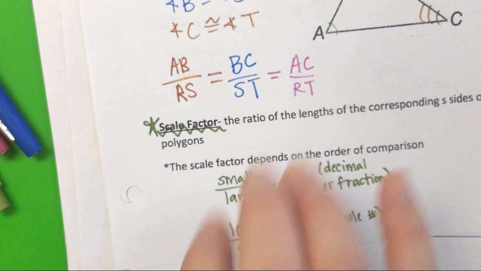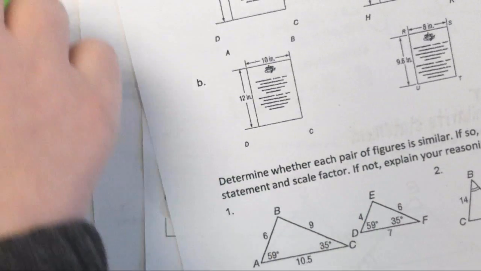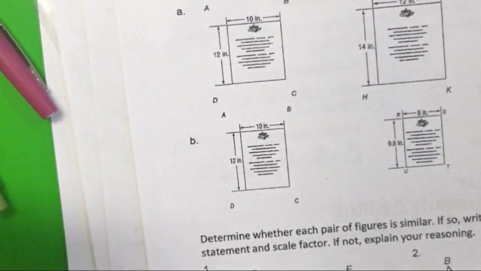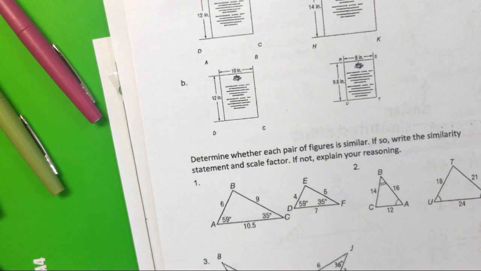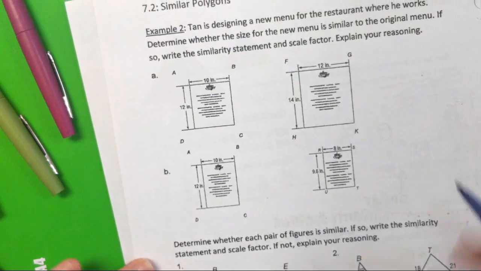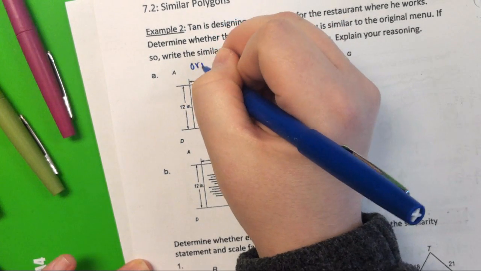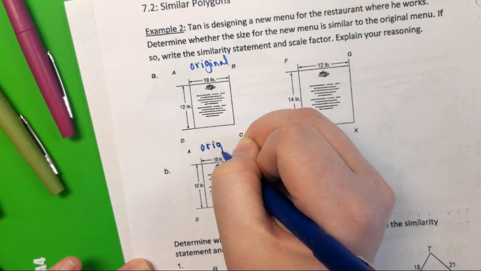Okay, flip over. This problem is written poorly. It's supposed to be about Tan, he's designing a new menu for a restaurant where he works. This is supposed to be the original. In fact, they've listed it twice.